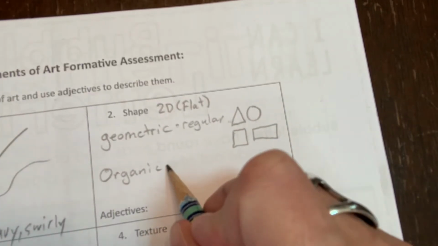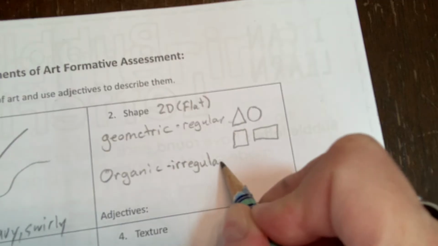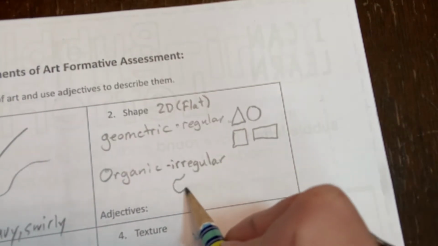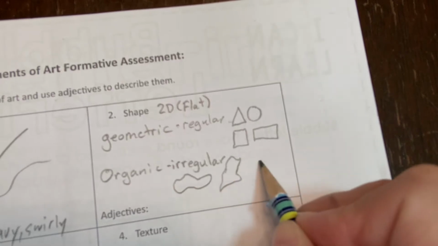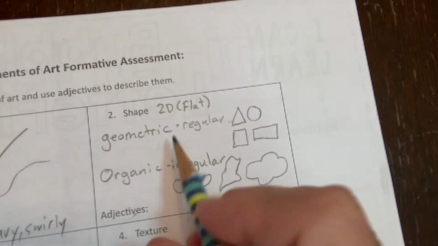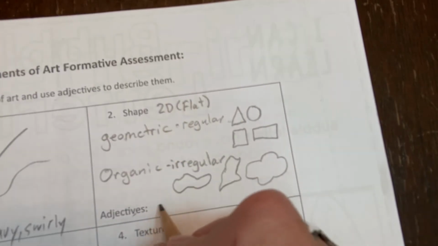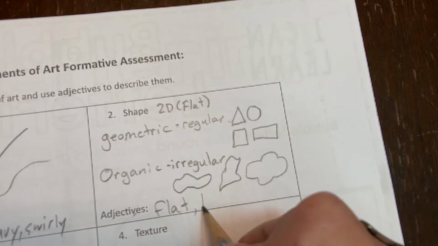Organic shapes are irregular. That means they don't have names and they are kind of blobby. Adjectives would be what I wrote up here. Flat, blobby.